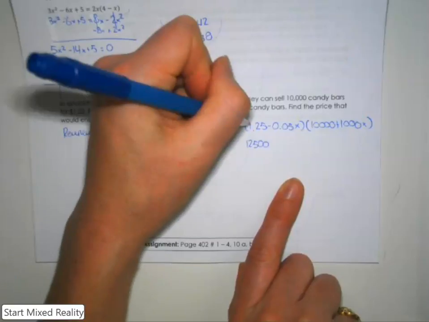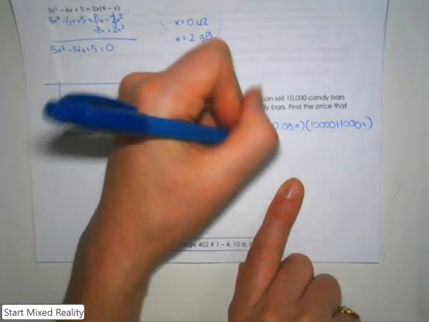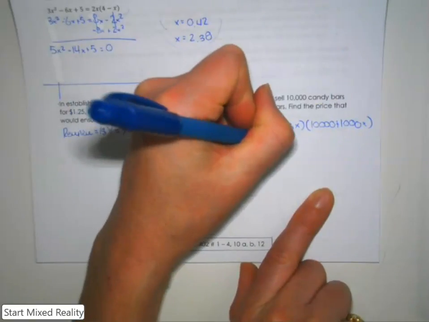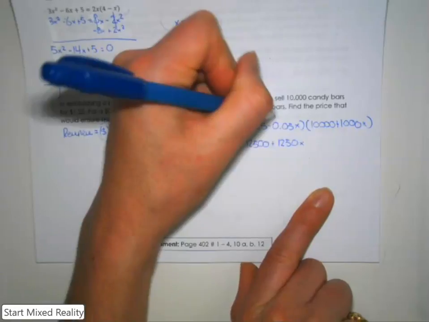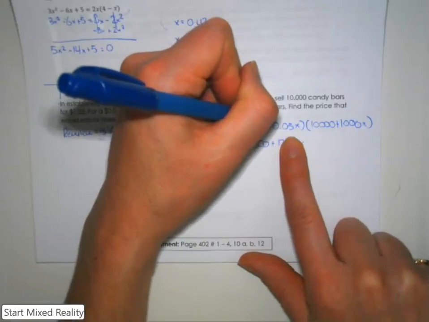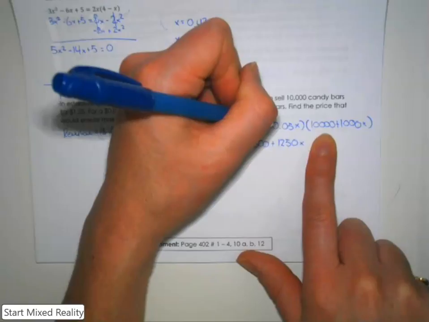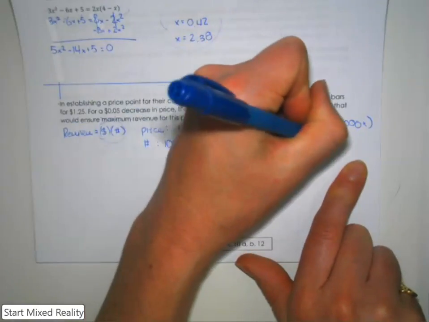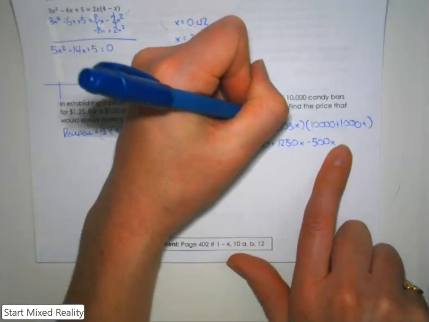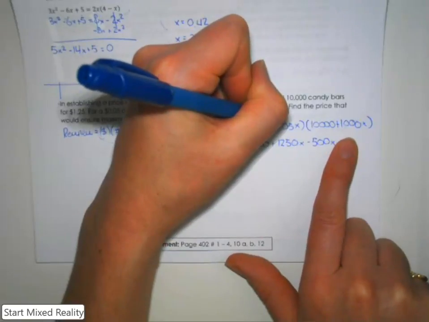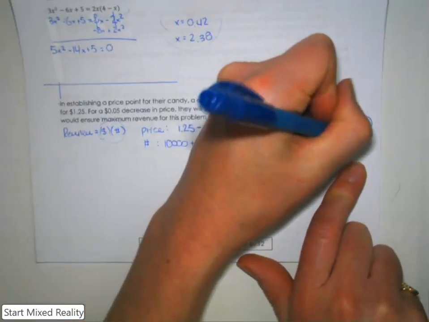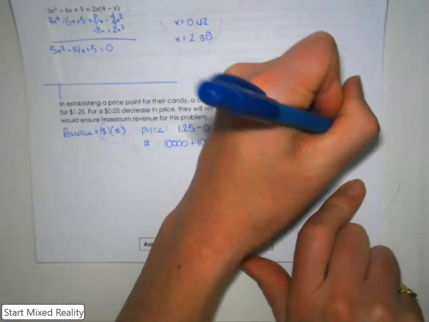And 1.25 times 1,000x gives us 1250x. Negative 0.05x times 10,000 gives us negative 500x. And negative 0.05x times 1,000x gives us negative 50, and we have two x's there, so it's going to be x squared.